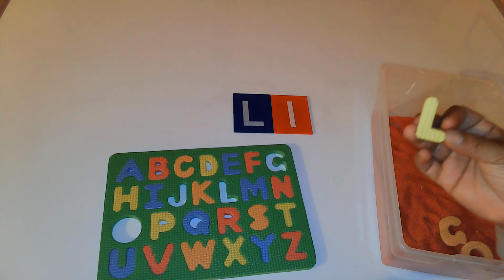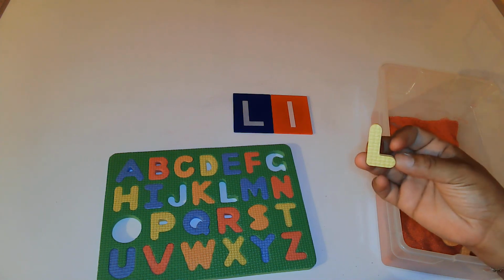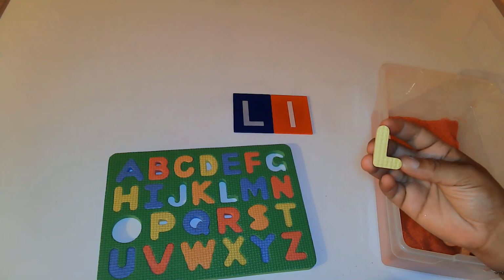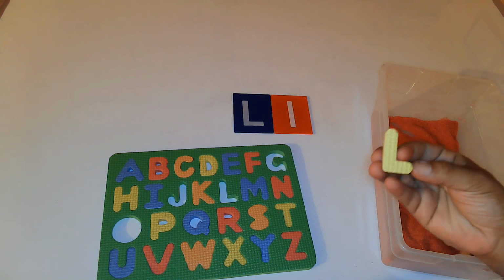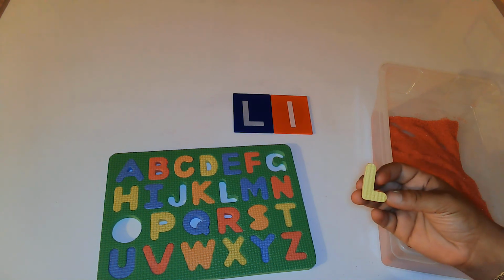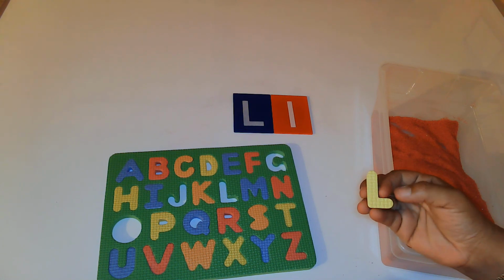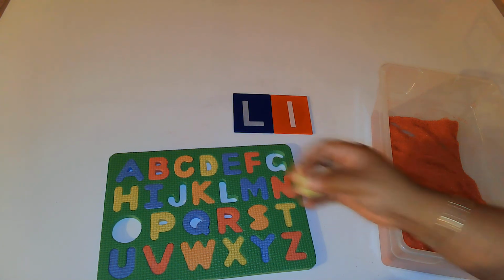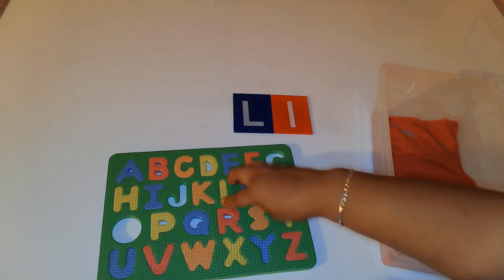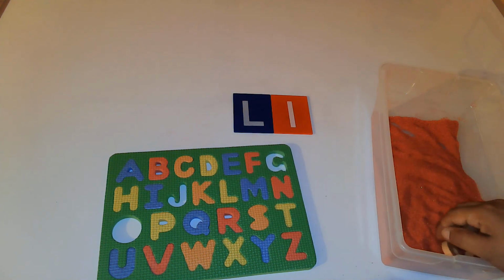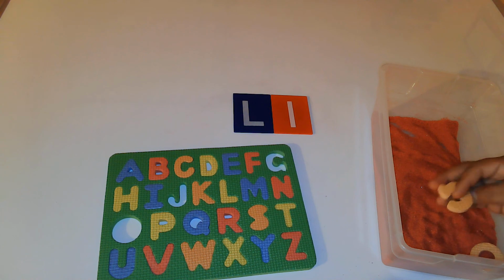This is the letter L. Can you say L? Great job. And L can be for lollipop. I know a bunch of you guys like lollipops, but sometimes people call them suckers too. But lollipop starts with the letter L.